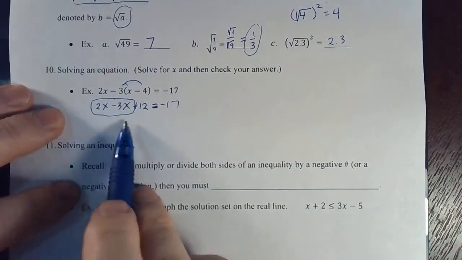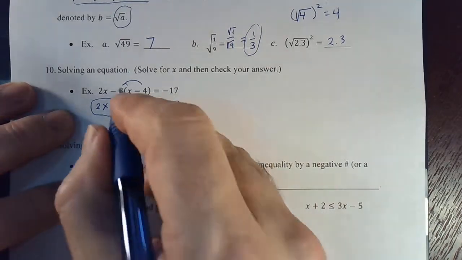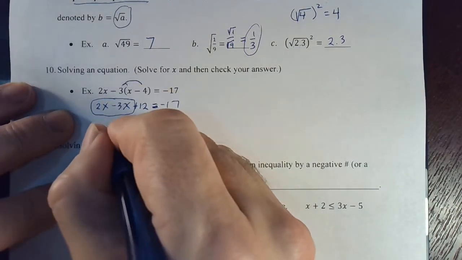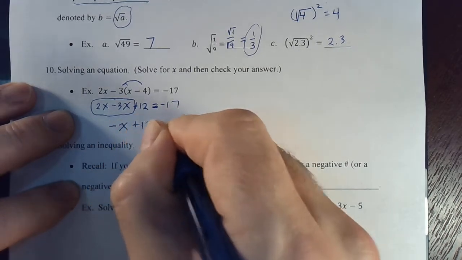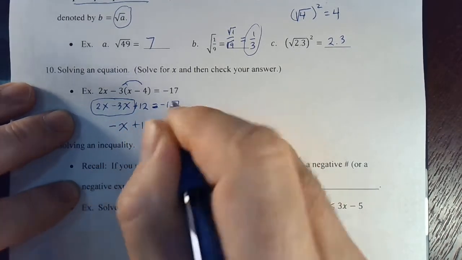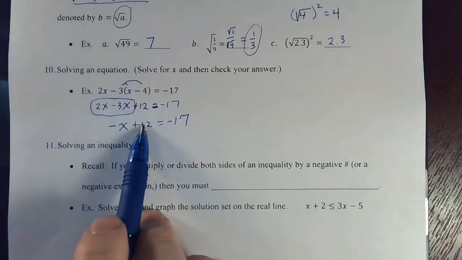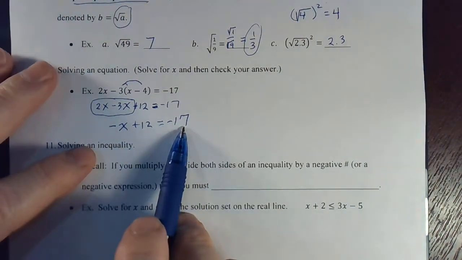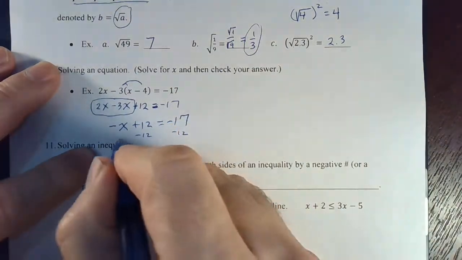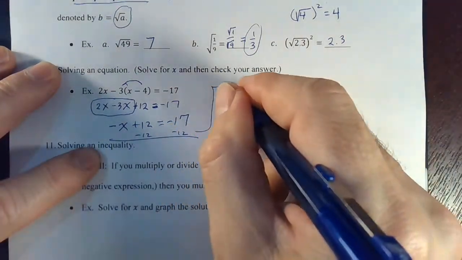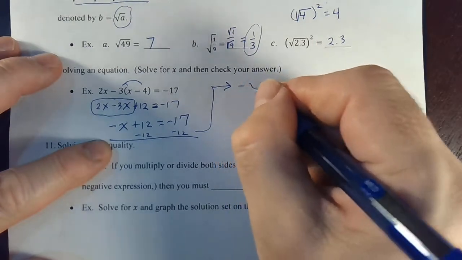I'm going to combine these two terms together to get 5x. I'm subtracting 3x, so negative 1x. Negative x plus 12 is equal to negative 17. So we subtract 12 from both sides, and I will get negative x.